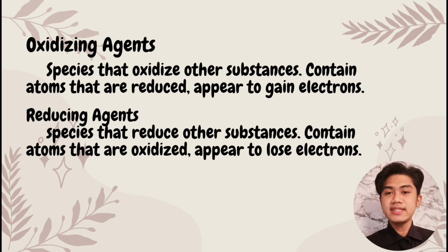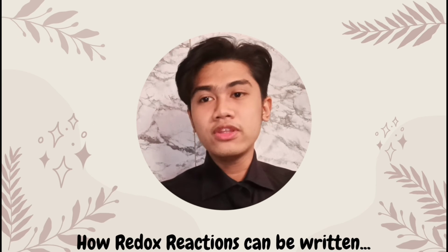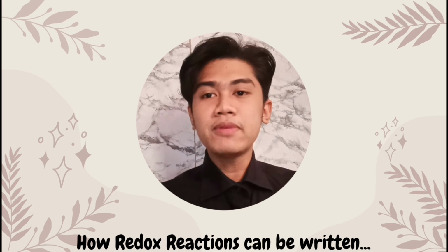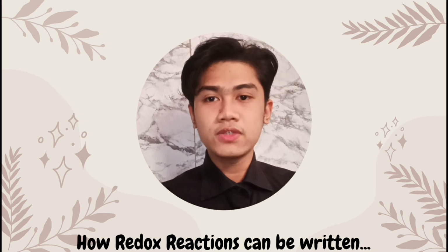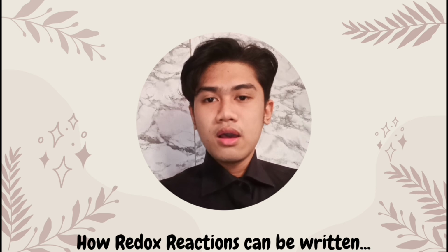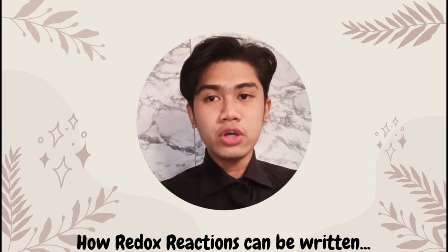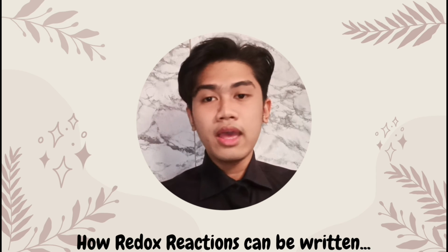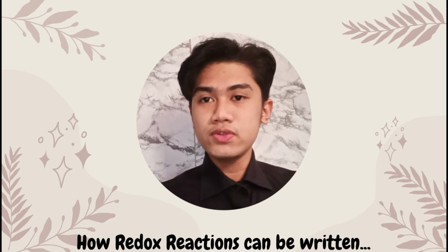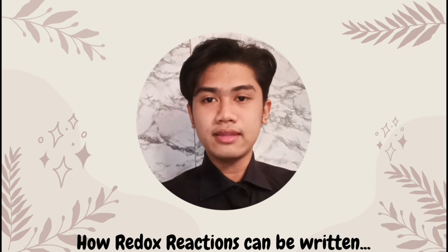These are species that reduce other substances, contain atoms that are oxidized, and lose or appear to lose electrons. Okay, so the following equations represent examples of redox reactions. Oxidation states are shown above the formulas, and oxidizing and reducing agents are indicated.